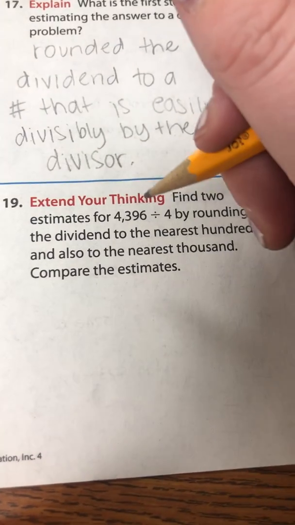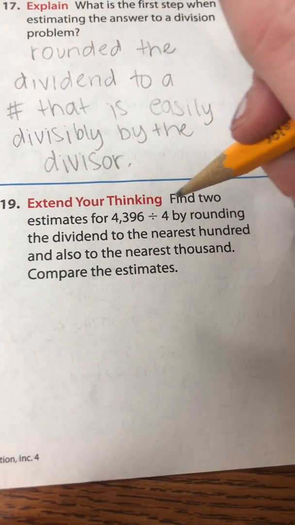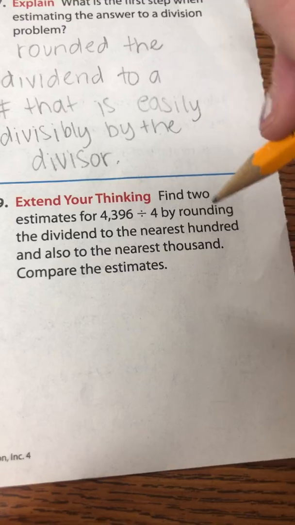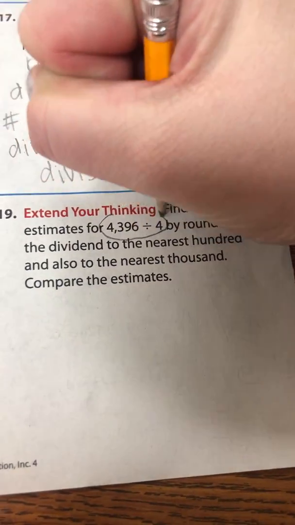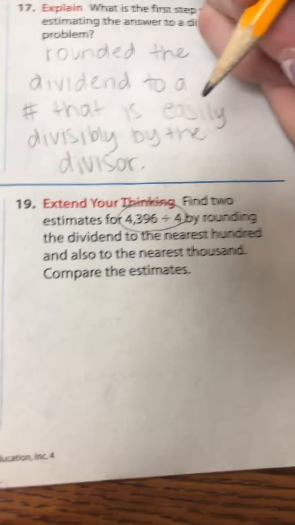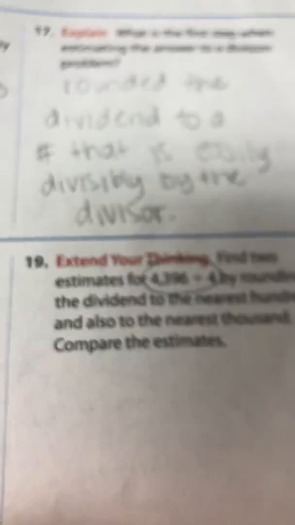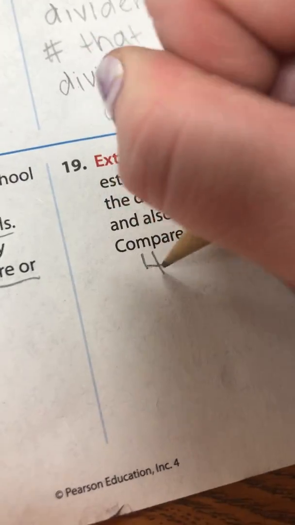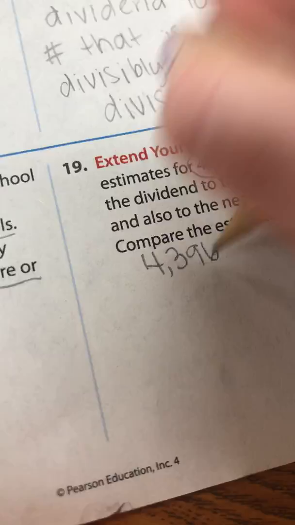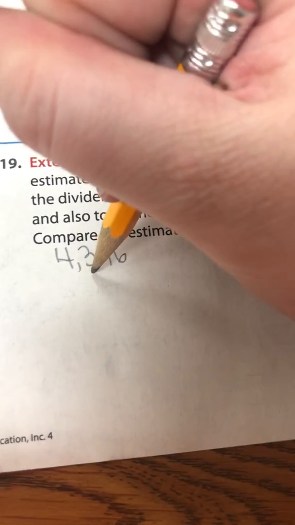Number 19, find 2 estimates for 4,396 divided by 4 by rounding the dividend to the nearest hundred and also to the nearest thousand. 4,396. First it says round to the nearest hundred.